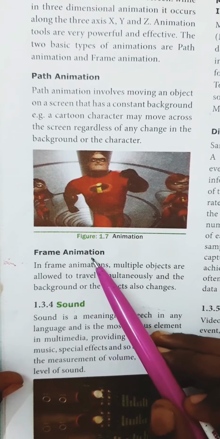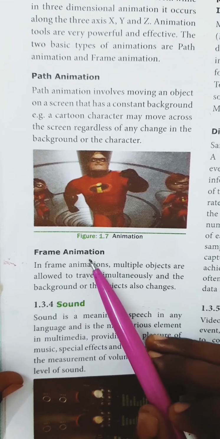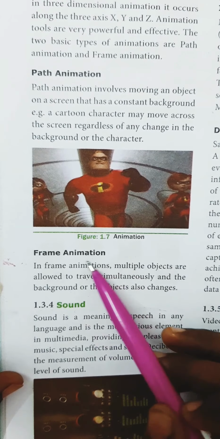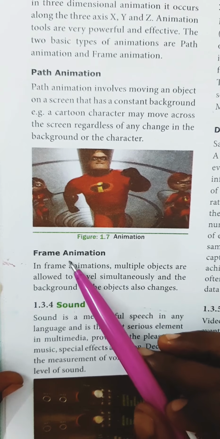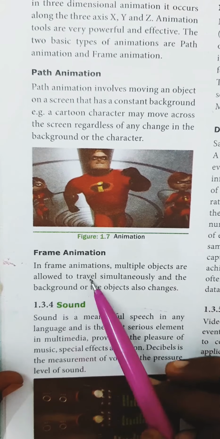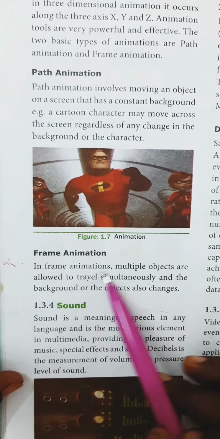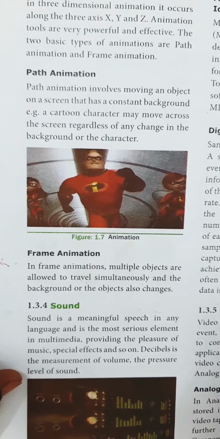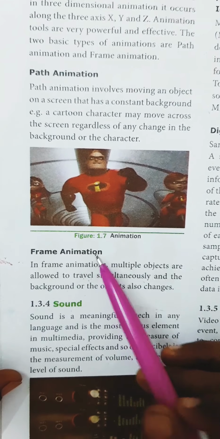That is called frame animation. In frame animation the background will be moved and the object also will be moved. When the object is rotating, the background also will have a movement.